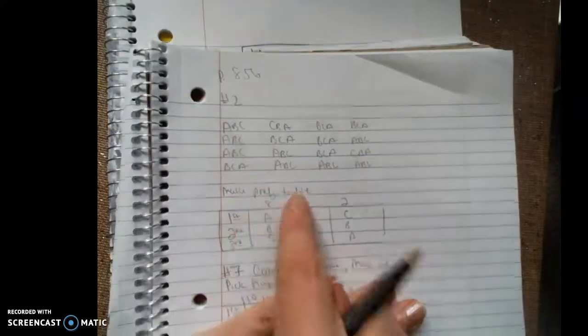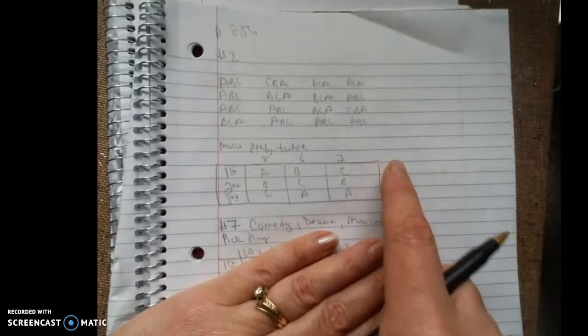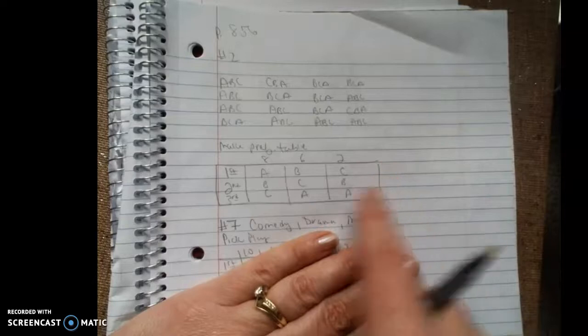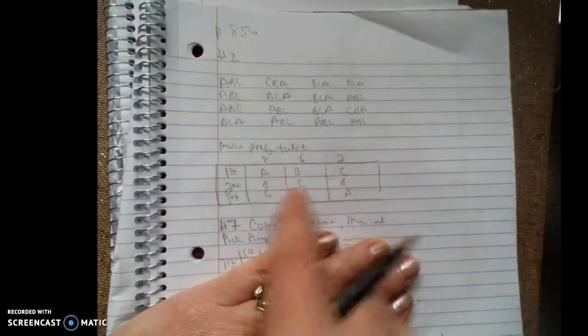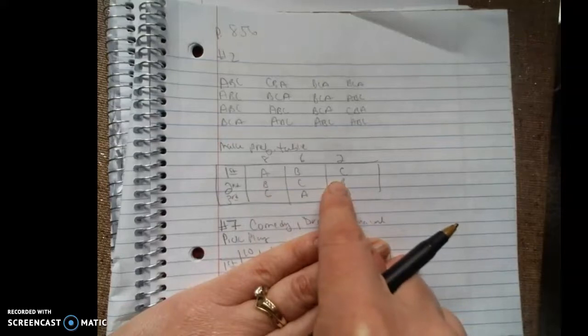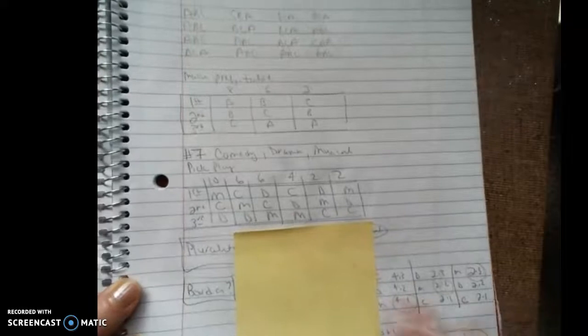But this is a preference table. Notice that there might not be anybody that voted for BAC. So we don't need that on our chart. They could have voted BAC, it's just nobody did. Okay. And then we use these preference tables to do our different voting methods. So we're going to start and go through different scenarios.